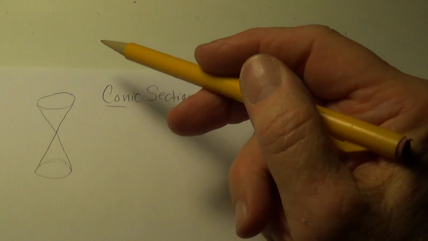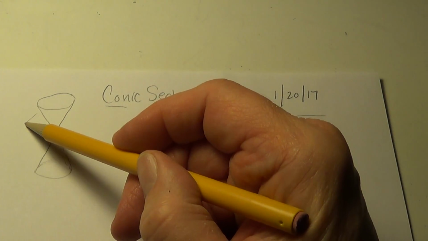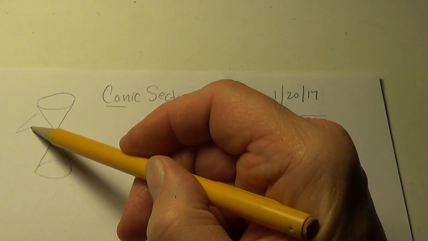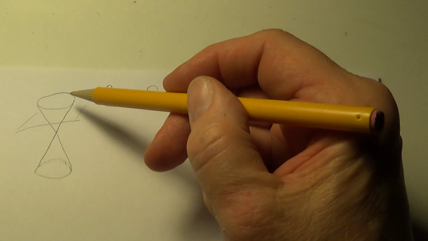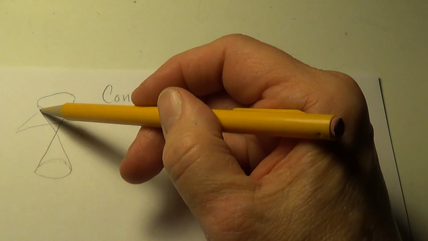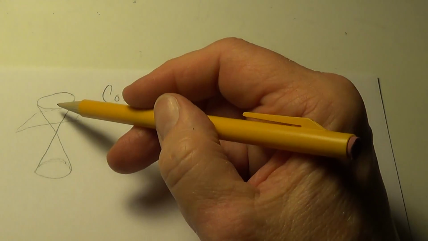And it turns out we're going to slice this cone up. We're just going to take out our sharp sheets. They're really called planes. And we're going to cut right through this cone on a cone.